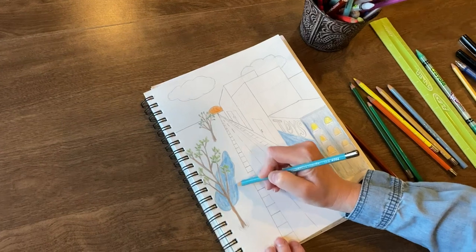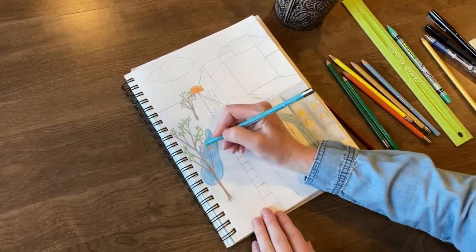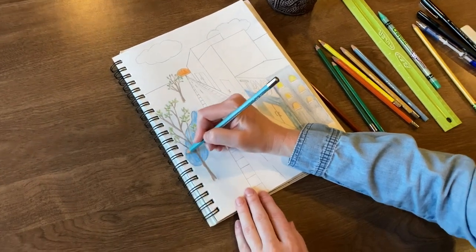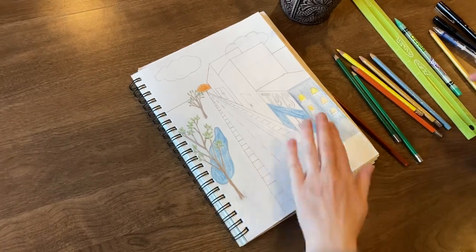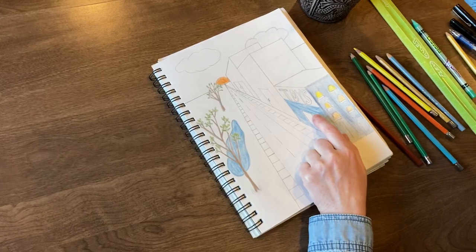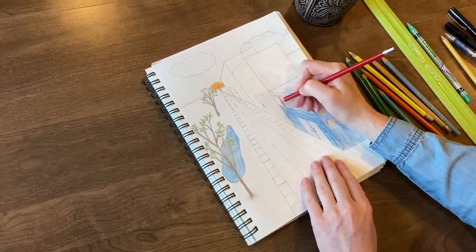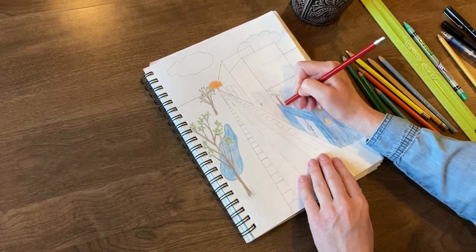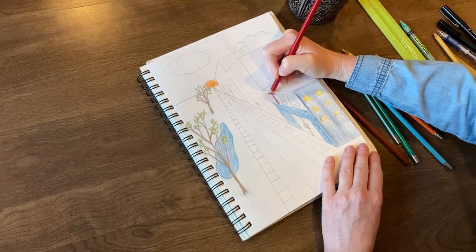And you could, you know, go over your pencil line also with your colored pencil if you would like. And then you can continue coloring these. Maybe do a contrasting color if you did choose to do a word on your building. You know, maybe I'll use a contrasting color like red or orange, because orange is complementary with blue.